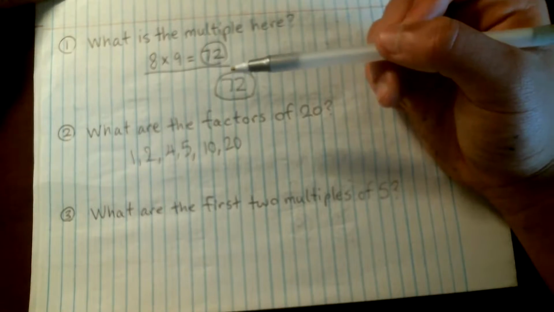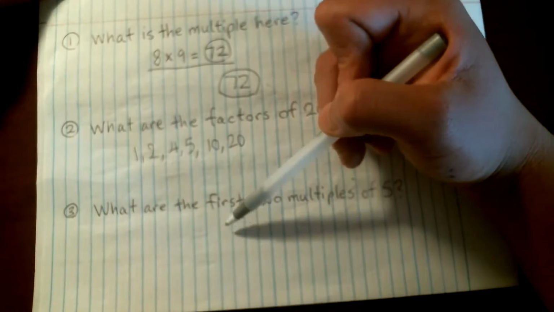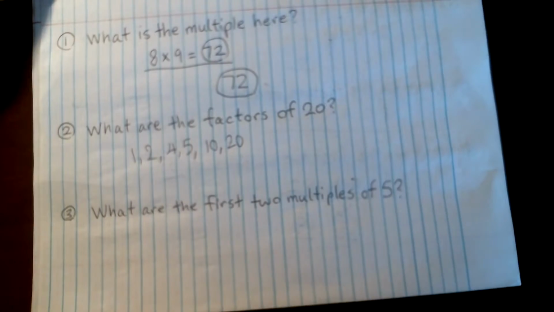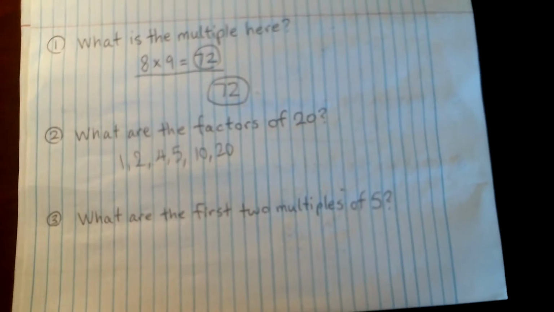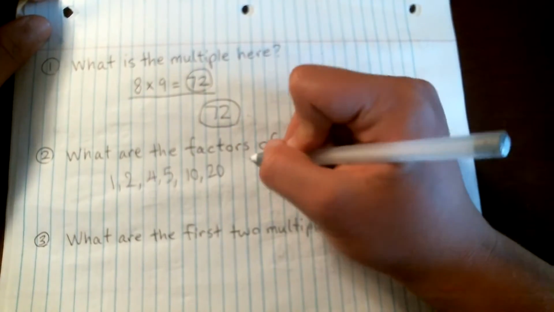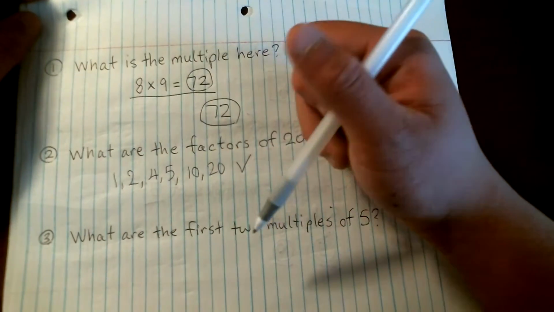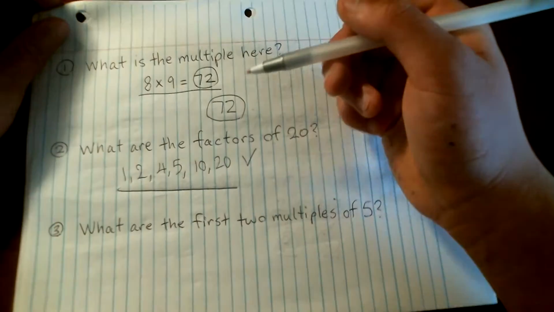So let's check if it's an even number of values here. 1, 2, 3, 4, 5, 6. And yes, it is. So that means it will work for this. All right, and so those would be all the factors.